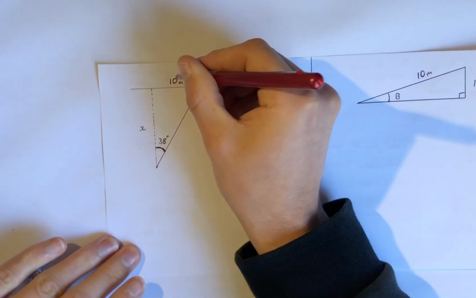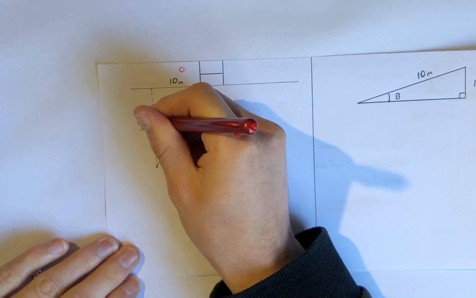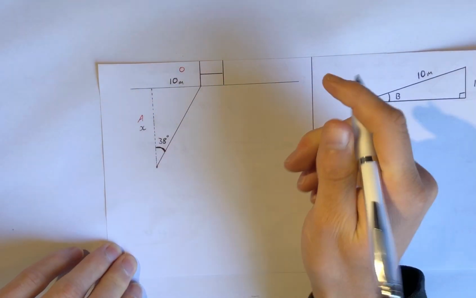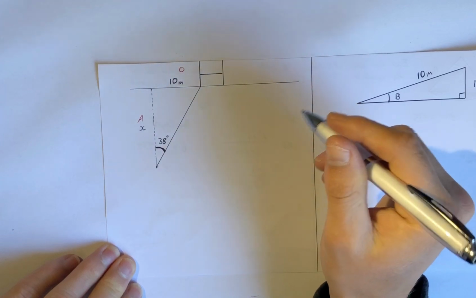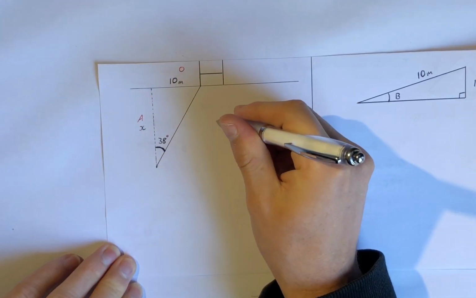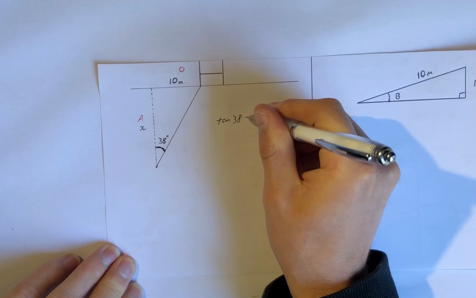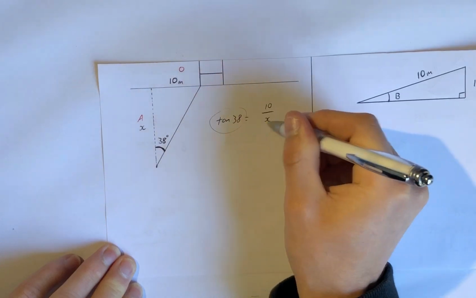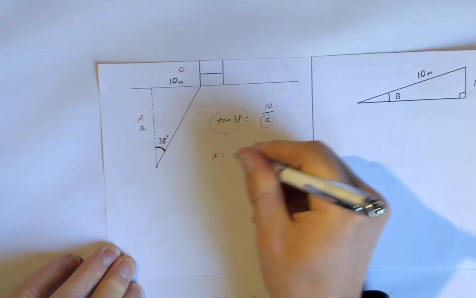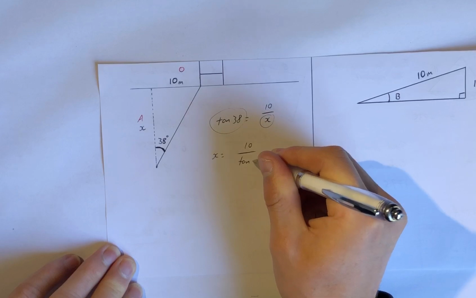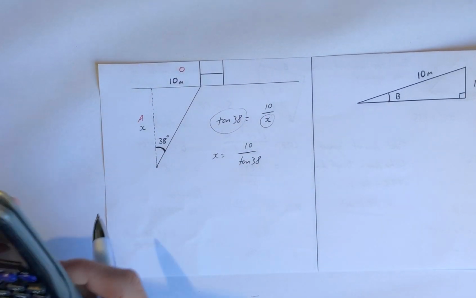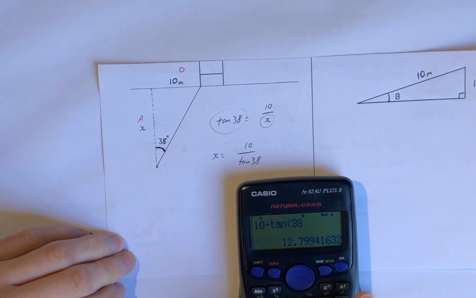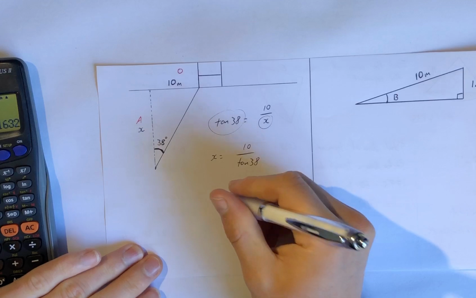So first thing we do, label our sides. O and A, again, tangent. Haven't really thought these last 3 problems through enough. We've had tan every time, I think. So if we took tan of 38, that's equal to O over A, 10 over X, and yep, we do the switch. So X is equal to 10 over tan 38. So 10 divided by tan 38 gives us 12.8 meters.